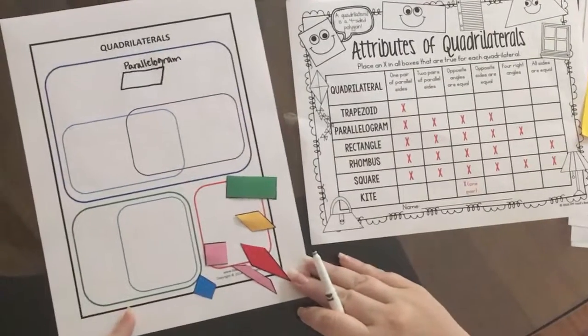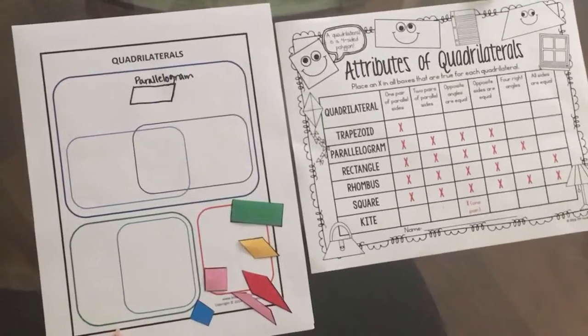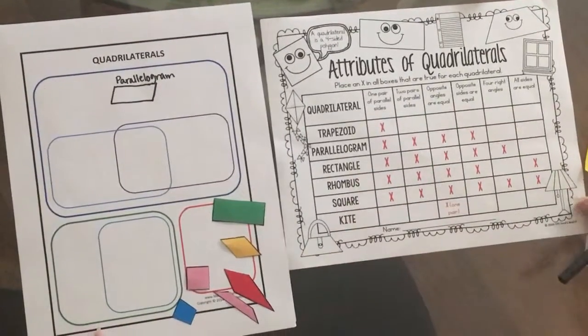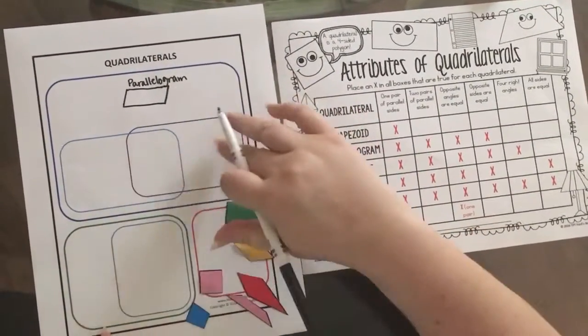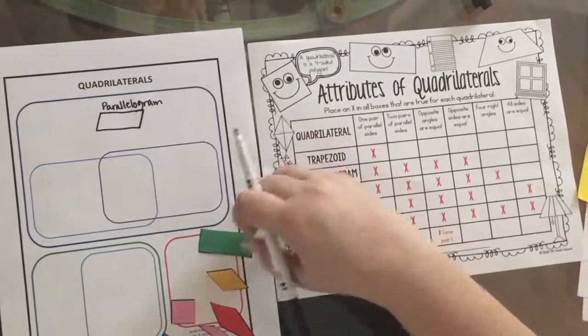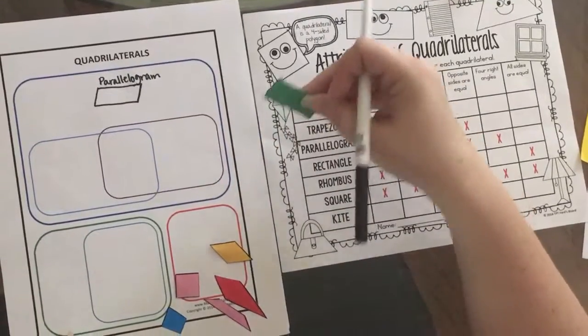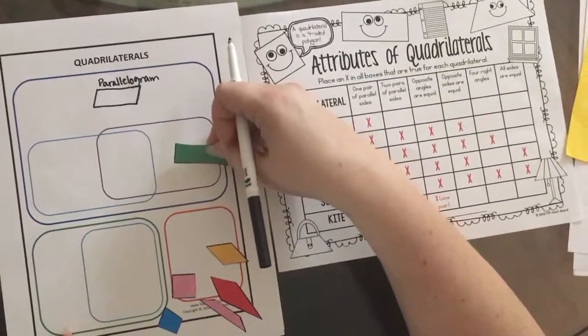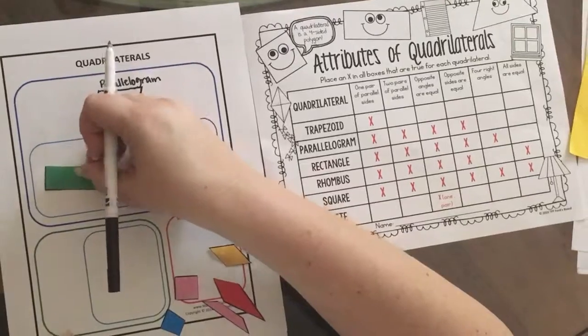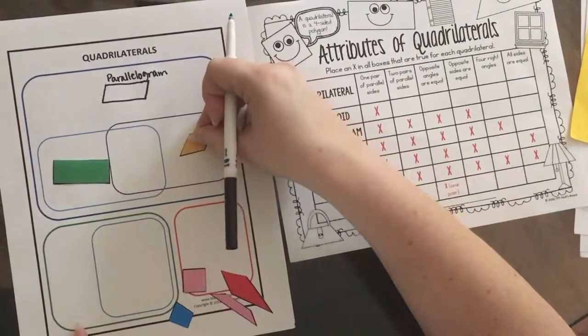Now, you're going to want to have your students also refer back to the chart and maybe the attributes chart and their flow chart to see that the next thing that we could put into these are the 2 main types of parallelograms that we have in the hierarchy of parallelograms. And that would be the rectangle and the rhombus.